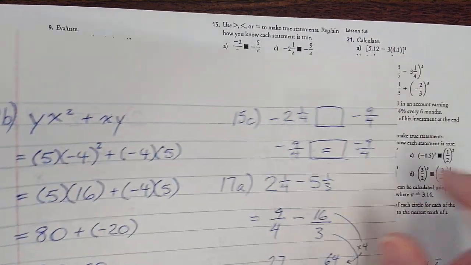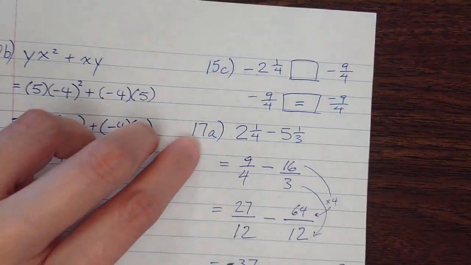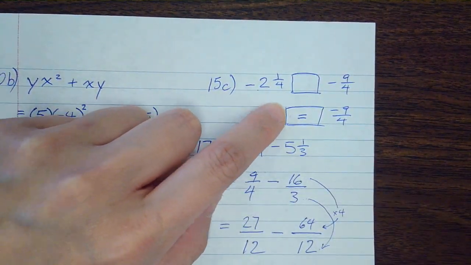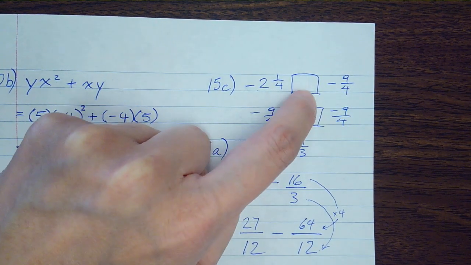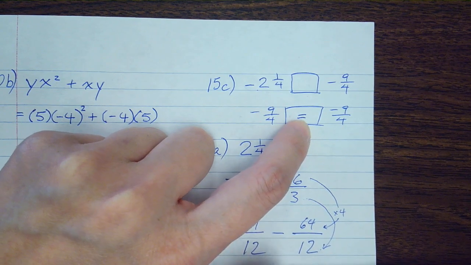Let's see. I went over 15C. So 15C, you're given two fractions, and you have to come up with the inequality sign in between, right?